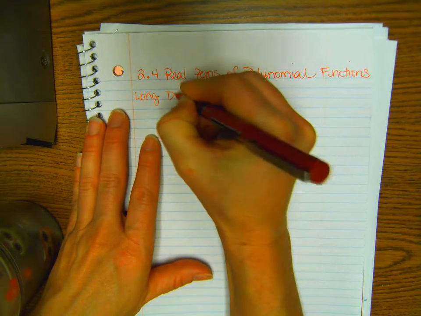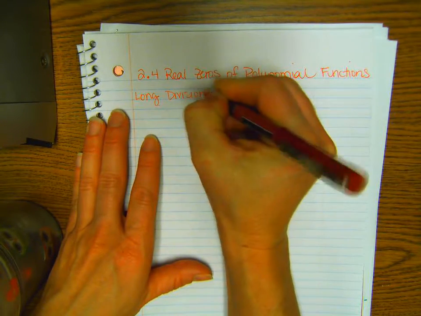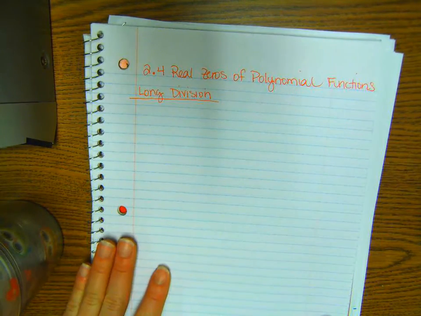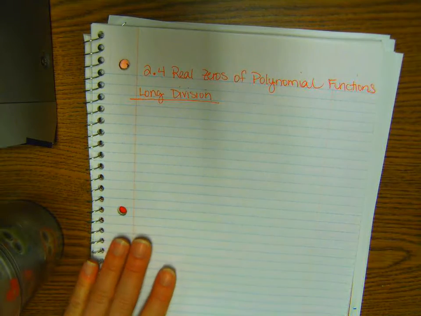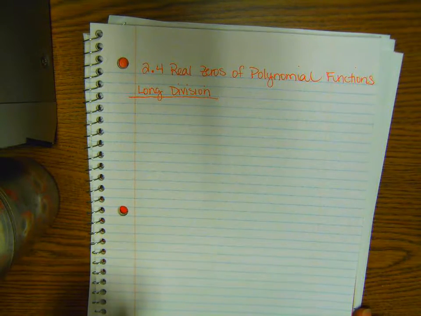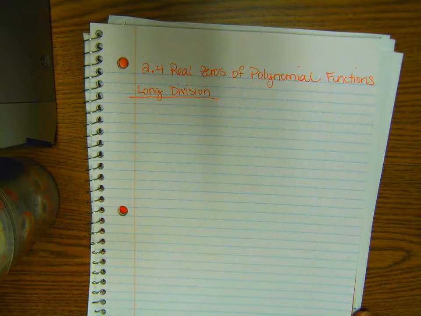Let me just show you how polynomial long division works, why we use it, and then how we convert this to something called synthetic division. Synthetic division is, I think, an easier process, but it's only used in specific kinds of polynomial long division.